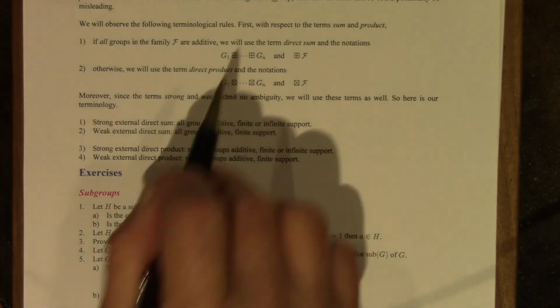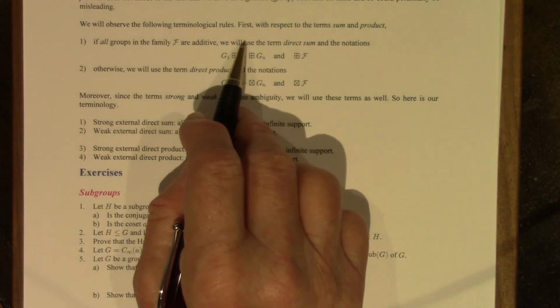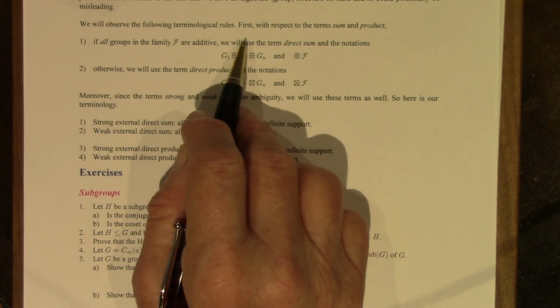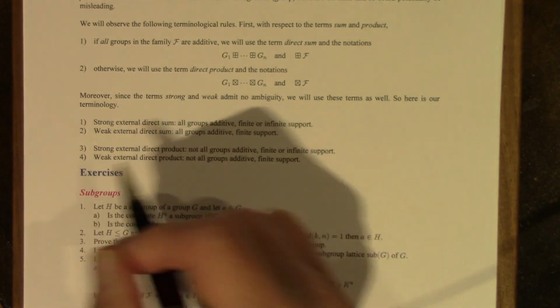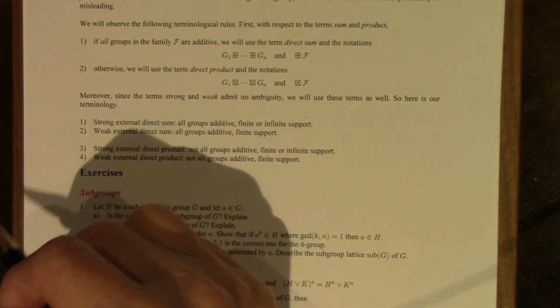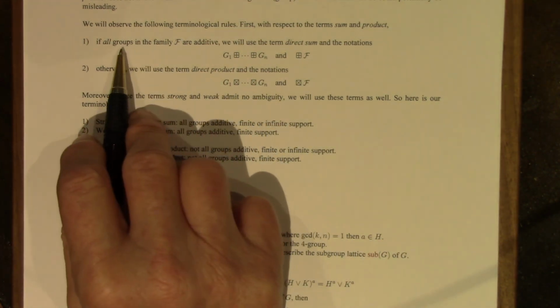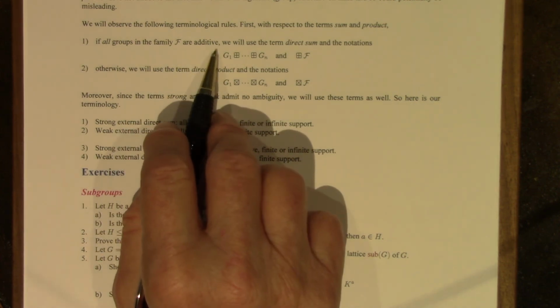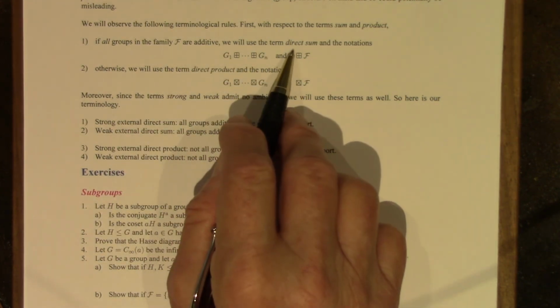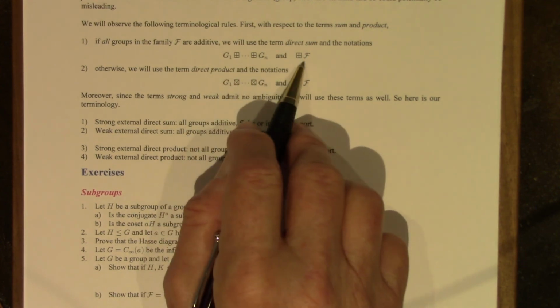So this is what I'm going to do in terms of terminology. With respect to the terms sum and product, as I said before in the case of finite families, if all groups in the family are additive, I will use the term direct sum and these notations.